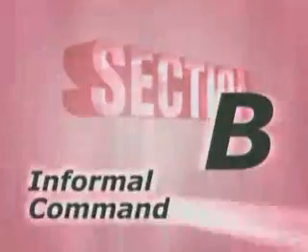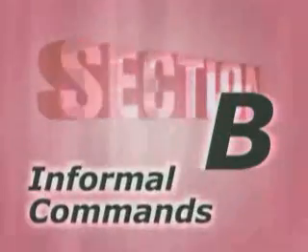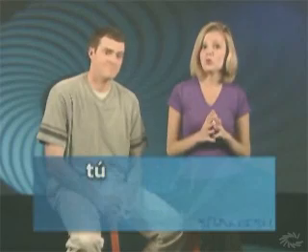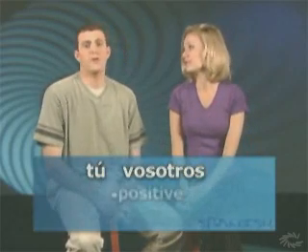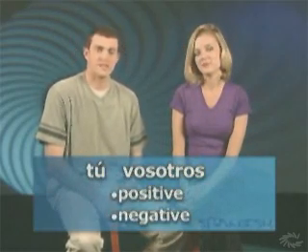Section B, informal commands. Now that you know how to make commands to all the usteds and ustedeses in your life, let's figure out how to tell all the tus and vosotroses. Next on our list is the informal commands, which are essentially just commands you'd make to people you'd address as tú or vosotros. We'll show you positive commands and then negative, since they have completely different constructions. And there's two sides to every coin.